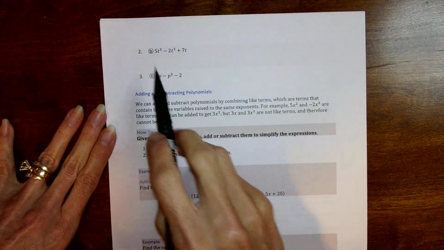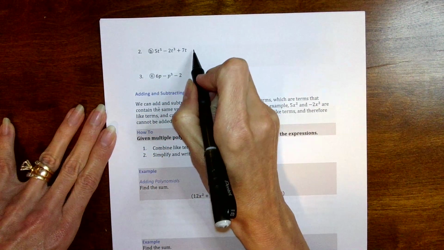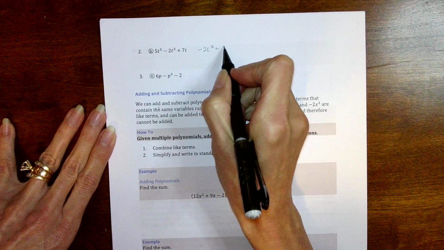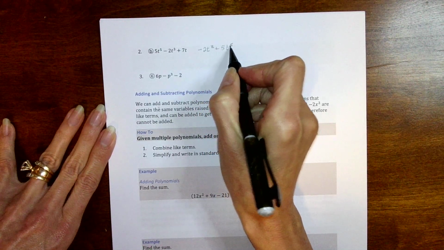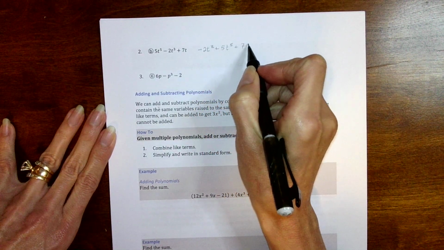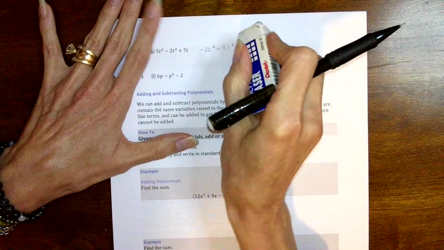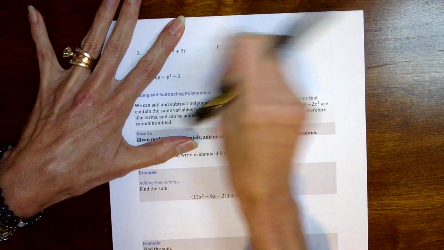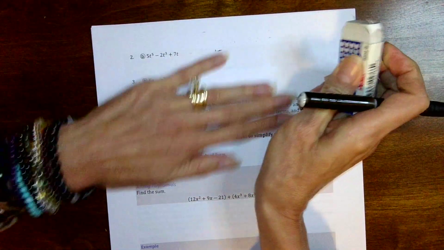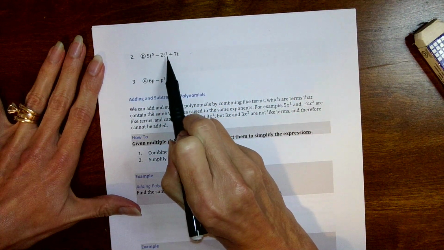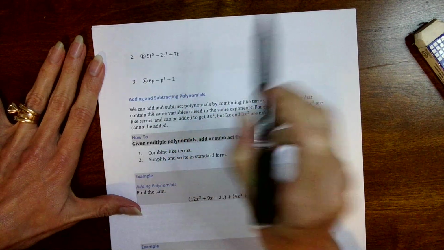Alright, so this one is also out of order. So I'm going to put the t cubed plus 5t to the 5th plus 7t. Oh, no, I was wrong. It's not out of order. I thought that was a squared. Shame on me. So it goes 5, there's no 4, 3, there's no 2, and there's a 1.